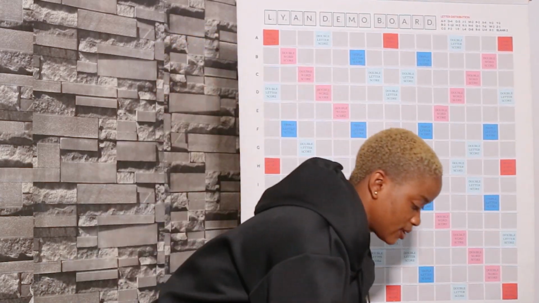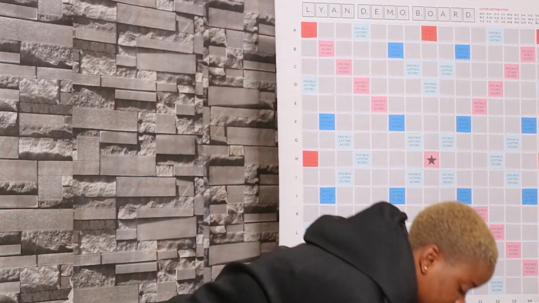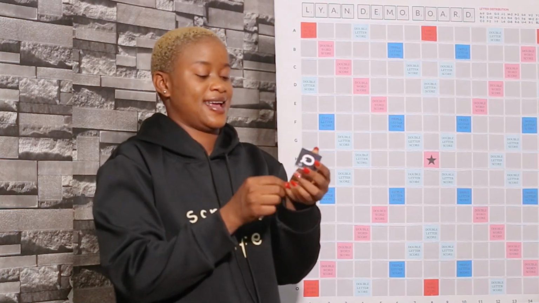L point value is 1. M point value is 3. N point value is 1. O point value is 1. P point value is 3. Q point value is 10. R point value is 1.